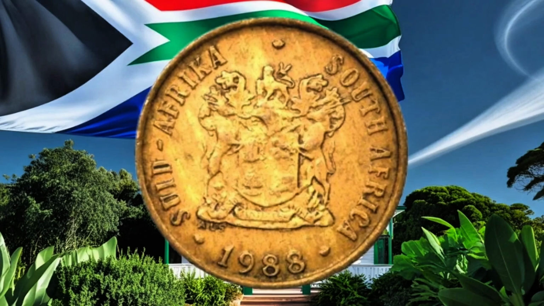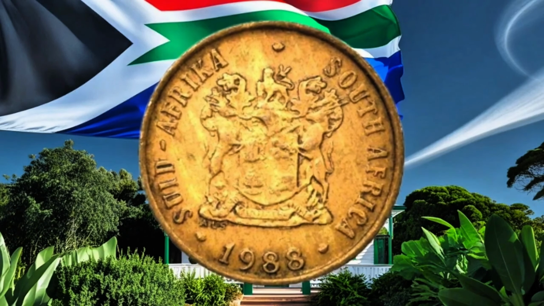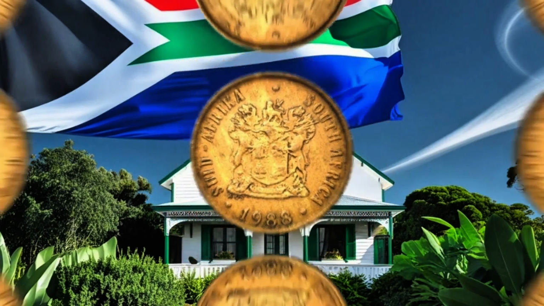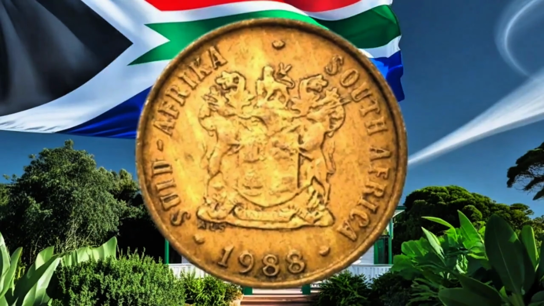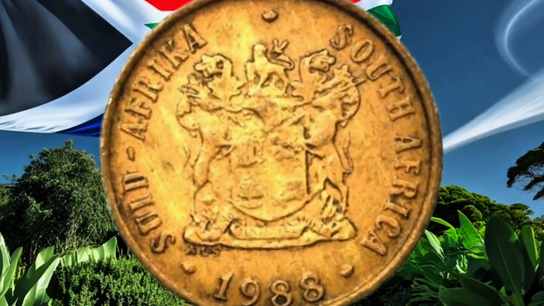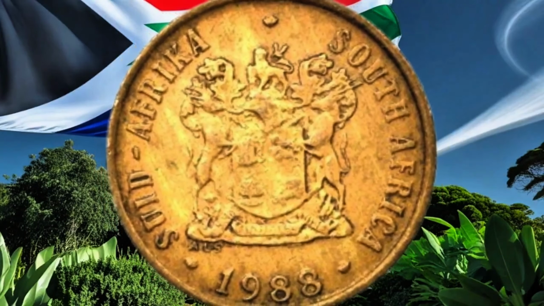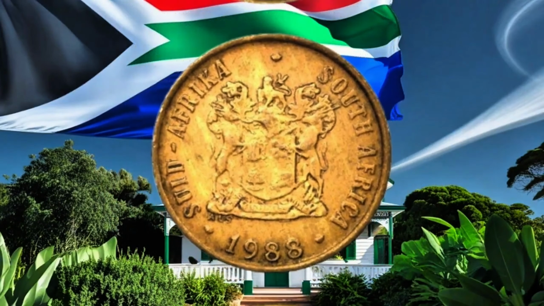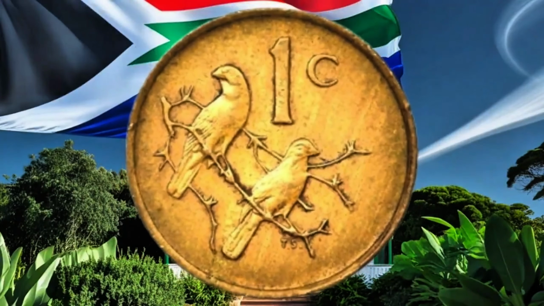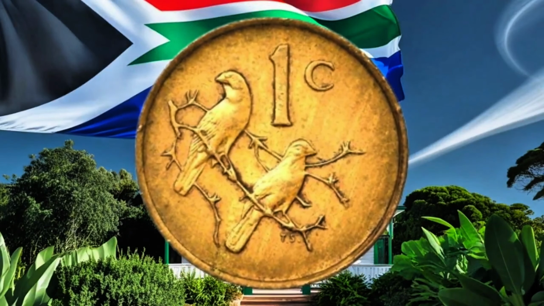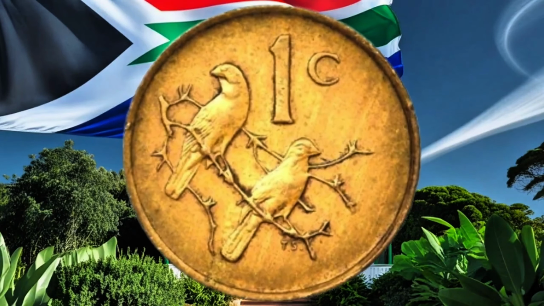The 1988 South African 1-cent coin measures just 16 millimeters in diameter and is made of bronze, a durable metal that gives it a distinct, warm, reddish-brown color. The obverse, or front of the coin, features the portrait of Jan van Riebeeck, a key historical figure in South Africa's history. He was a Dutch colonial administrator and the founder of Cape Colony.